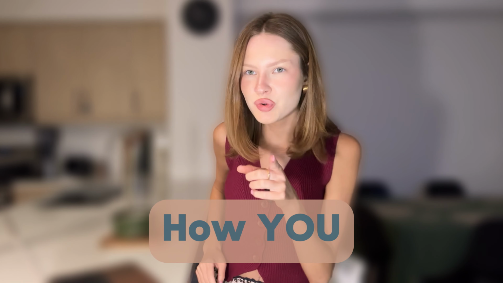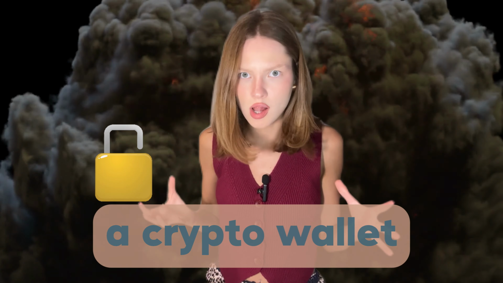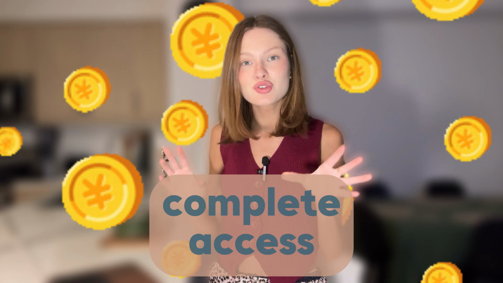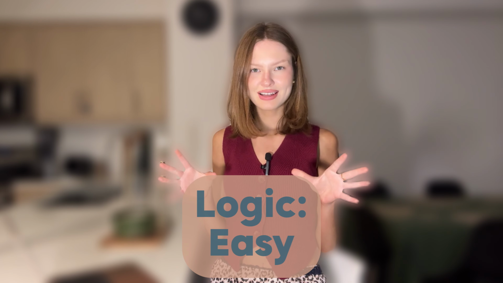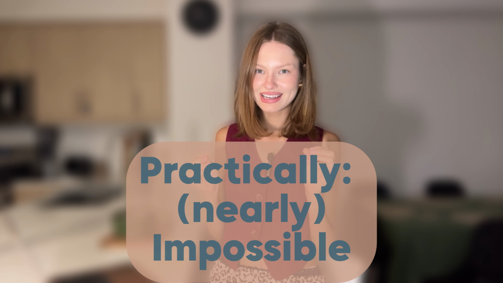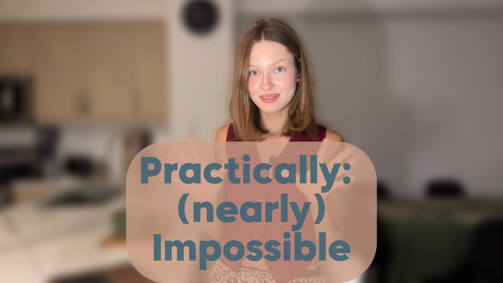Here is how you can break a crypto wallet. Getting the secret key to a wallet would give you complete access to all the cryptos and tokens in that wallet. It's logically not that hard, but practically nearly impossible.